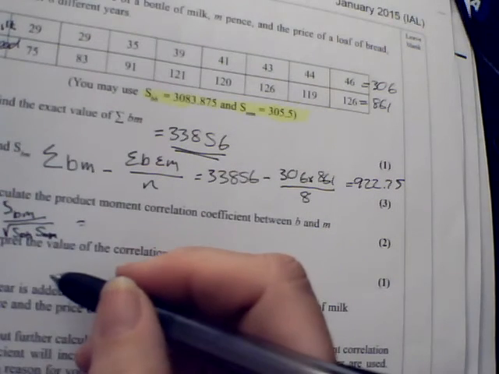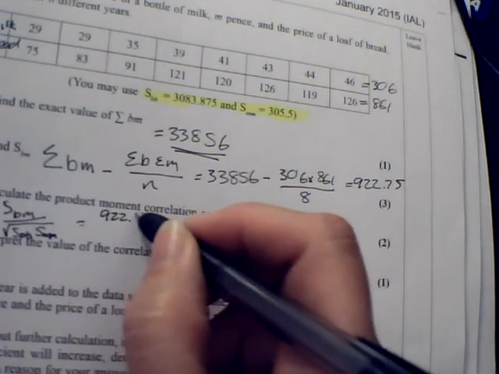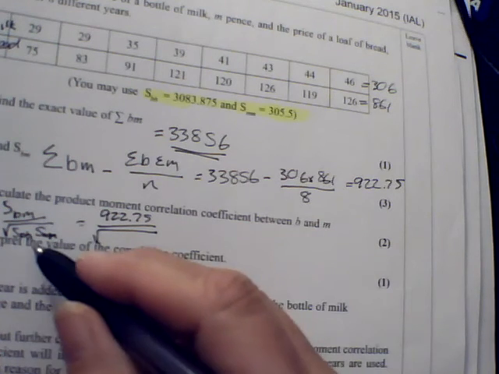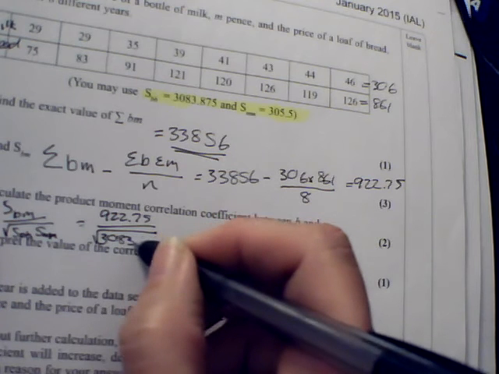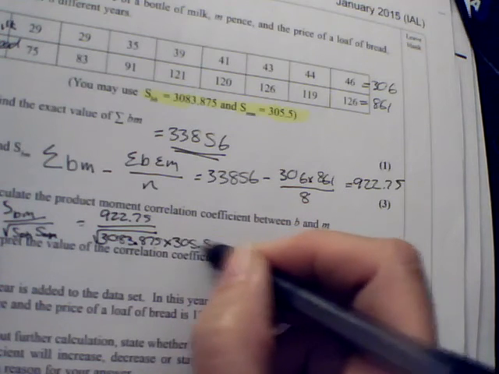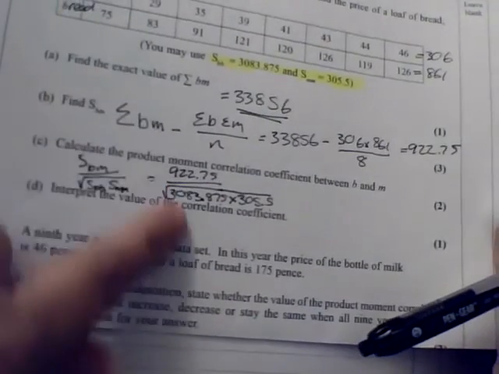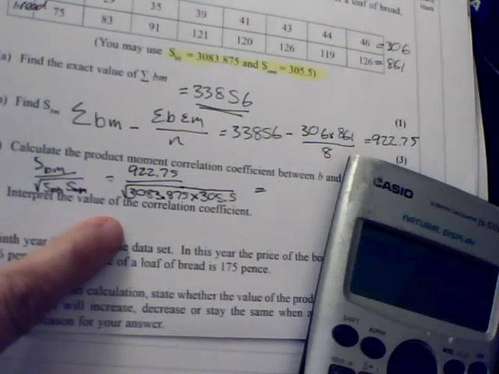S of BM, we just worked out here, is 922.75 divided by the square root of S of BB, which they've told us here, 3083.875, times 305.5. Don't forget, guys, I've always told you not to do these S of XX questions actually on the question sheet, and now I'm just doing exactly that, so that's really bad. But anyway, let's see what that equals.